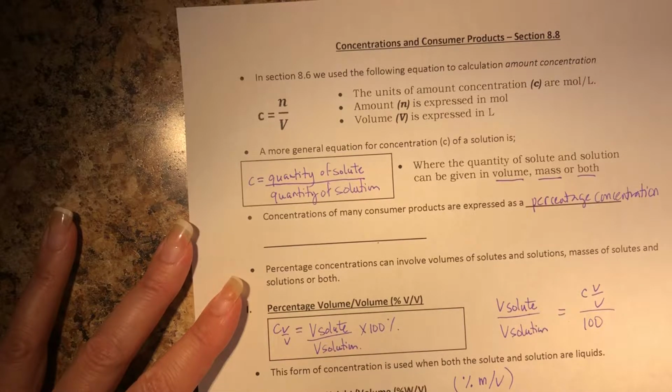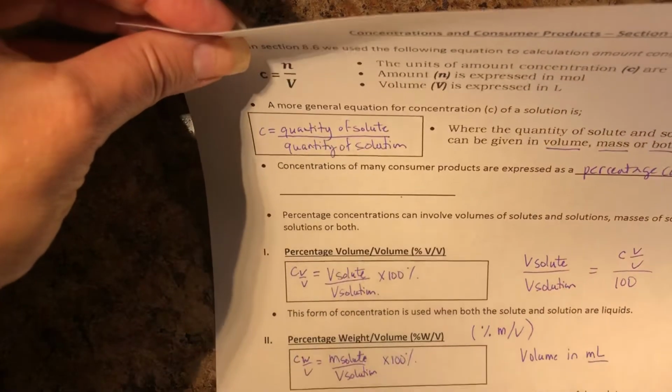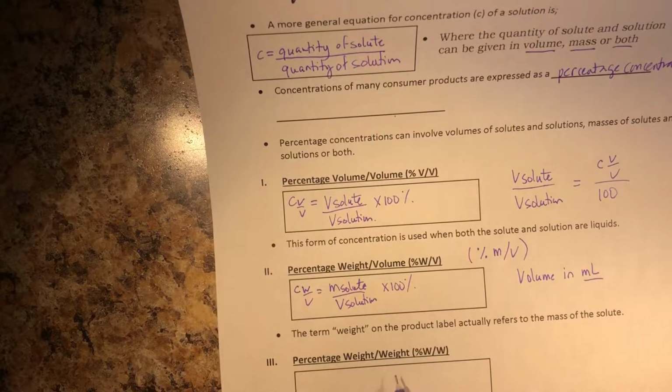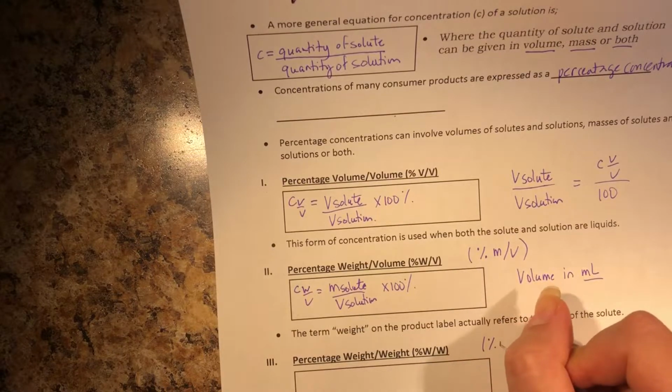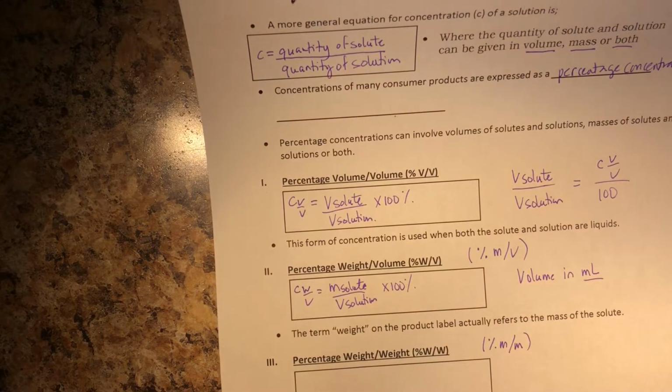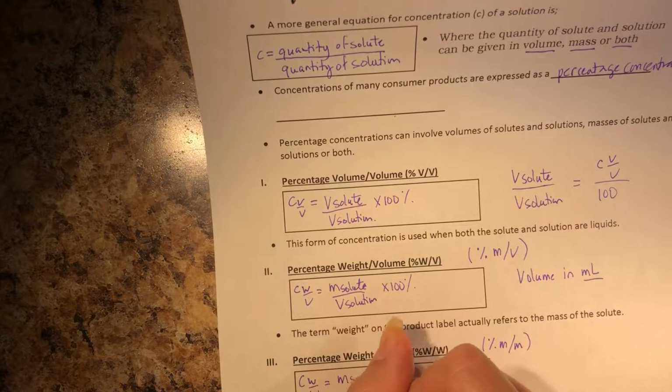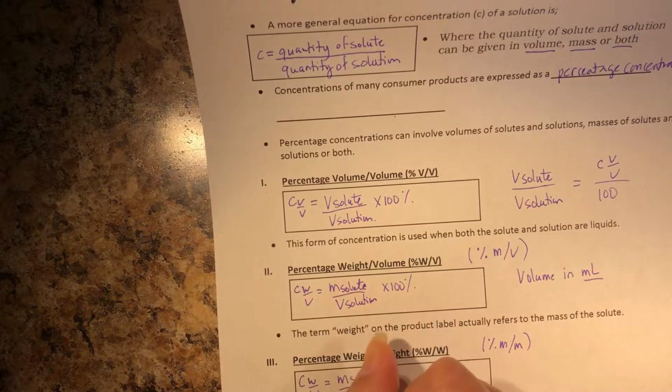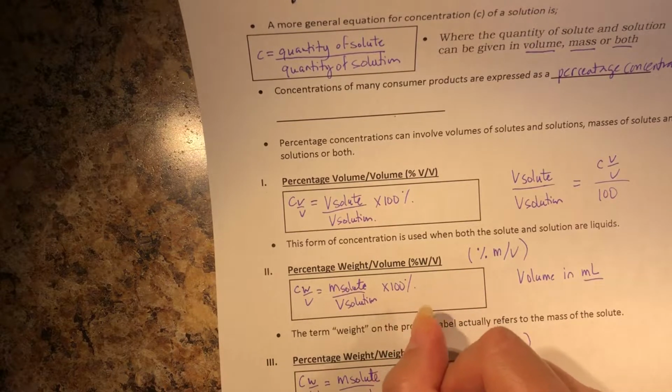So the base formula is the same: solute over solution times 100. It's just what we are using it for. In this case, the mass of the solute over the volume of solution is different. Okay, and the last type is percent weight by weight, or percent W over W. We can also see that as percent mass by mass. In this case, we are dealing with masses only. It is equal to the mass of the solute over the mass of the solution times 100%.